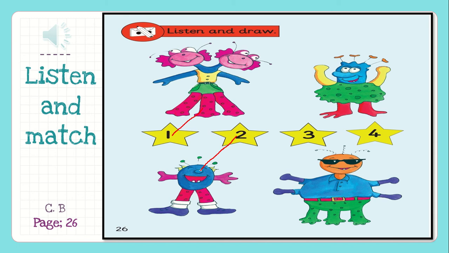Which one, my students? Excellent. With sunglasses, this one. He has got 1 orange head, 4 purple arms, and 3 green legs. So this is number 3. Excellent. The last one. Listen.